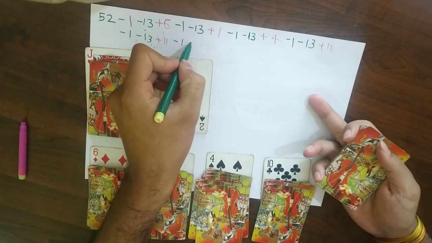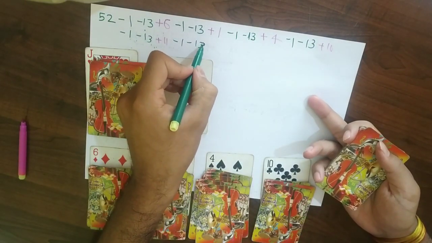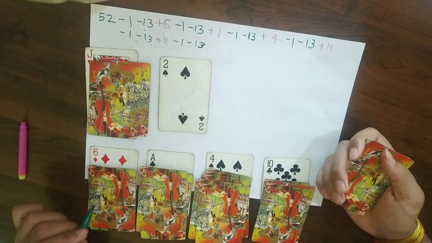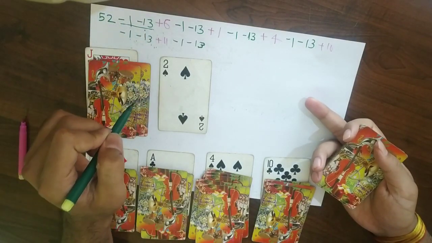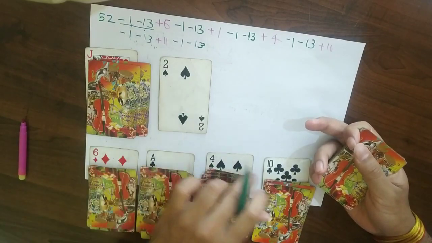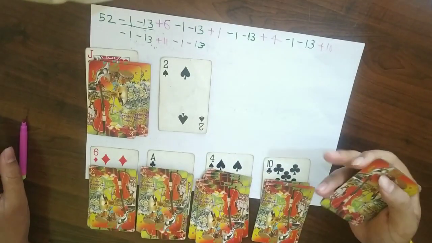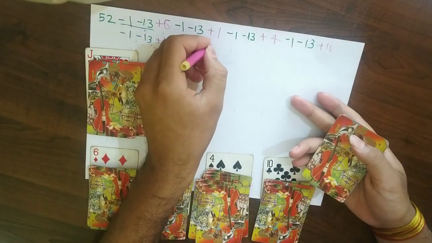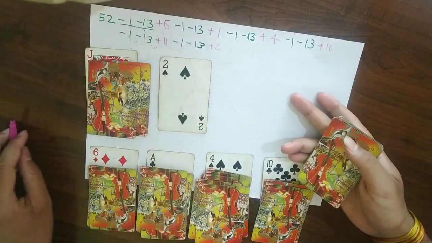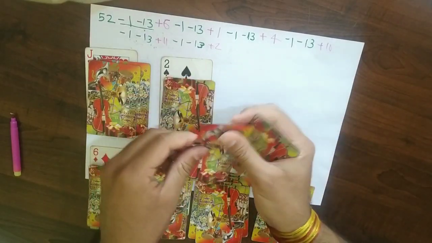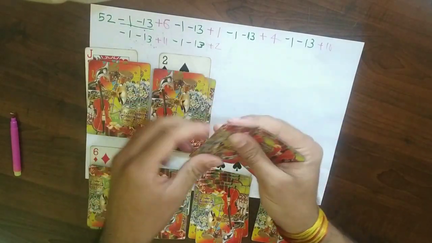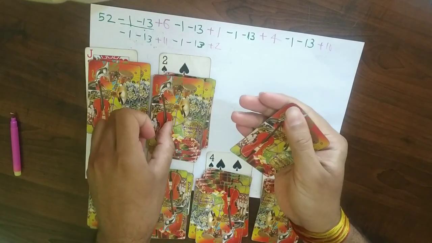For this set, I have subtracted 13. Not only for this set, for all sets. So this process is continuous, minus 1 and minus 13. What is changing? Just the face value of the cards. And again we have to add this number, so it is 2, because I am skipping the first 2 cards. I am starting from 3, 4, 5, 6, 7, 8, 9, 10, 11, 12, 13.